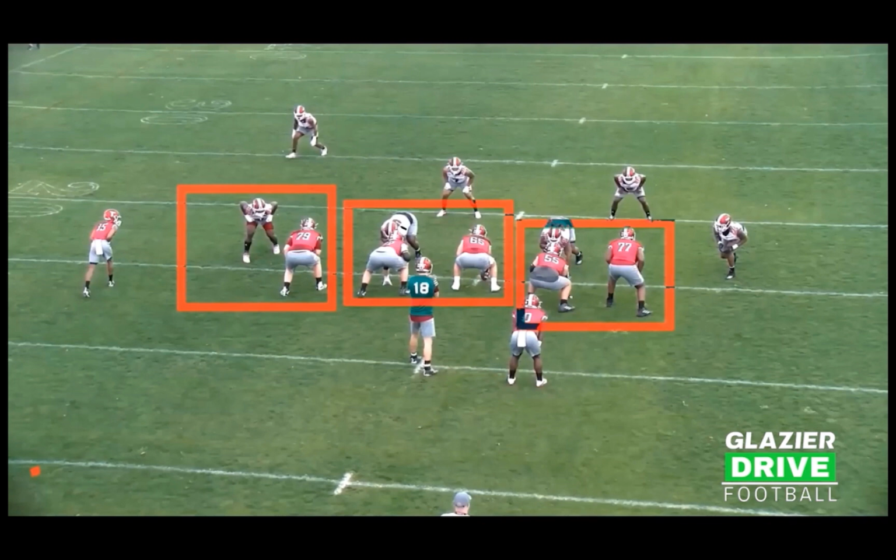Clusters. Talk about who it is we're working with. We're running tight zone versus an even front. Generally, the play side tackle is on his own. Sometimes he's working with a tight end. The play side guard and center are working together in a cluster, and the backside guard and backside tackle are working together in a cluster.